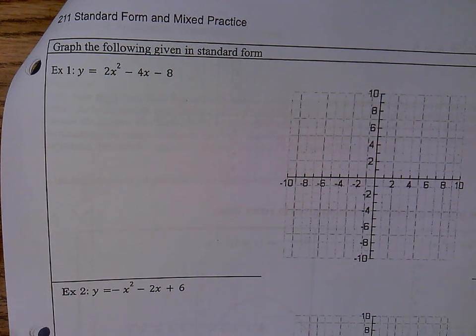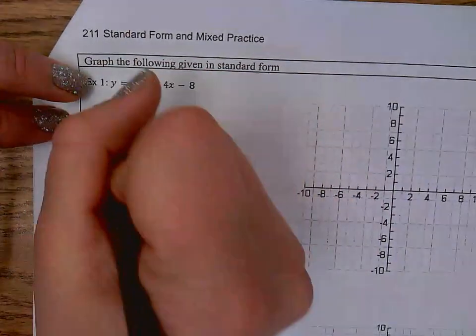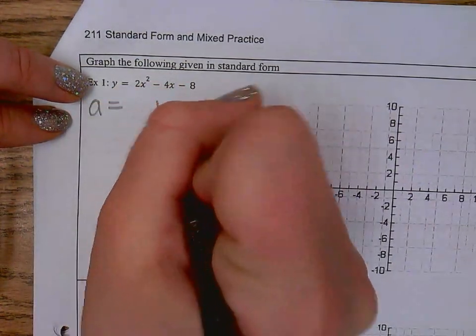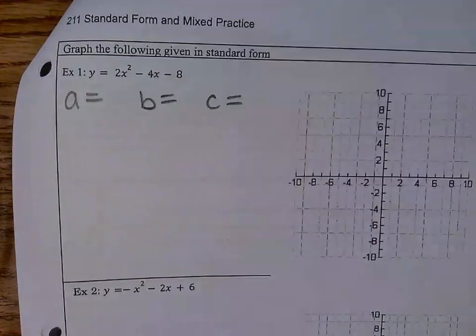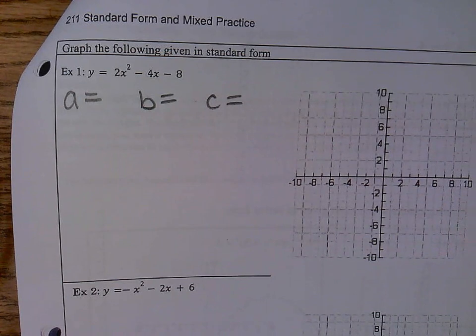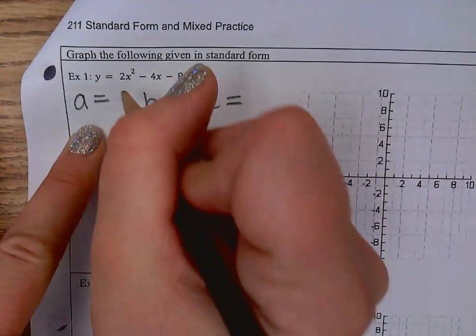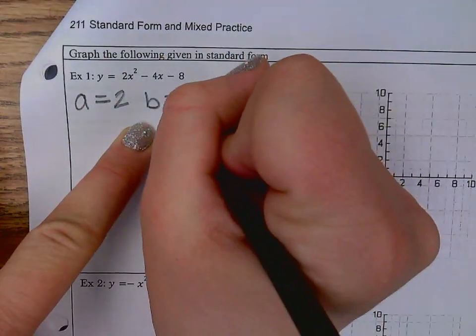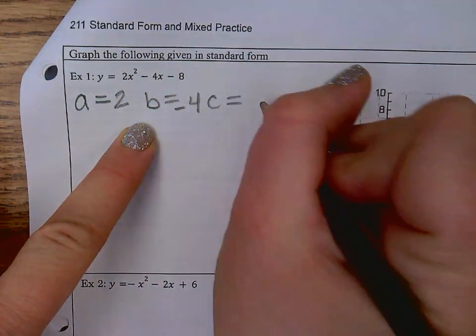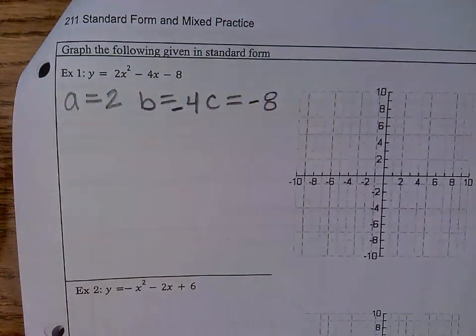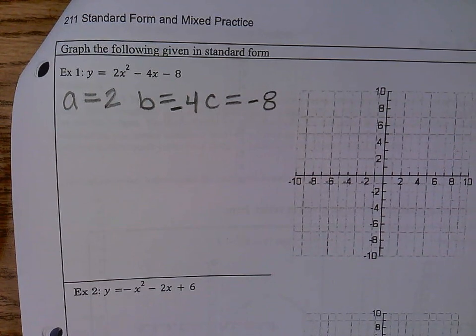Did everyone find 211? So our first step, why don't you write down the first step yourself? What is A, what is B, and what is C? Let's call it the ABCs. So A is 2, B is -4, and C is -8. So I didn't write the steps for you this time.